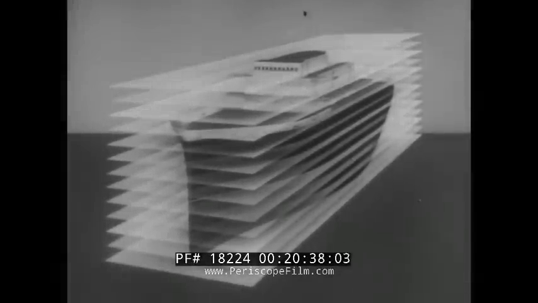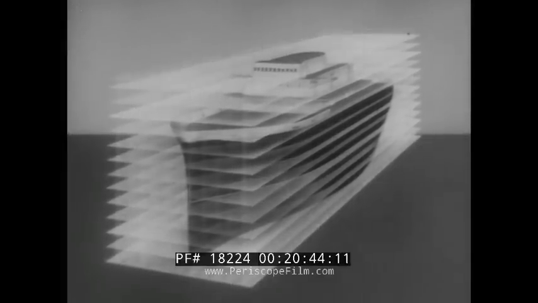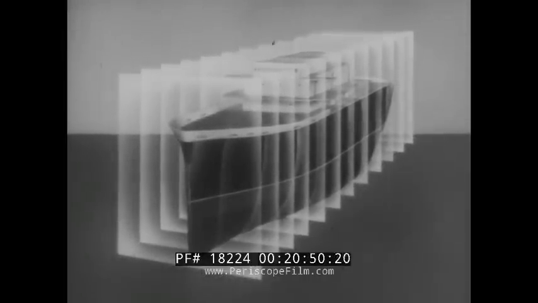Remember then these three sets of lines: the base line and parallel water lines, the center line and parallel buttock lines, the perpendiculars and parallel frame lines. Keep these three sets of lines well in mind, and you have an essential key to your ship's directory.